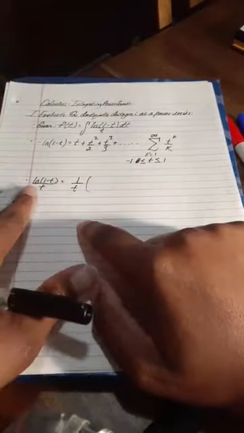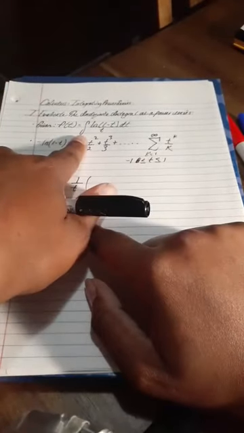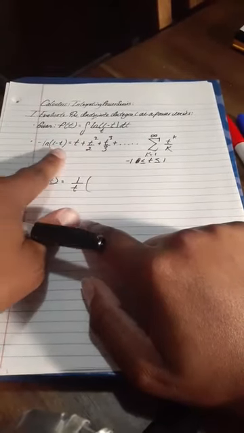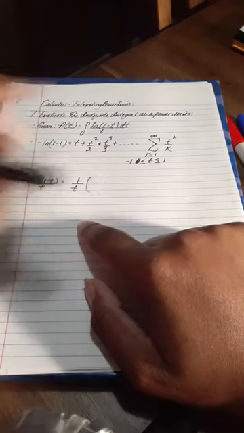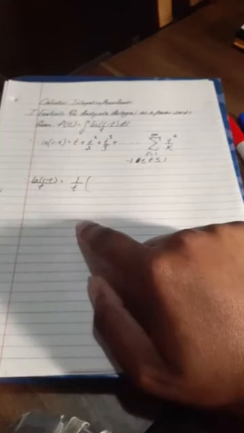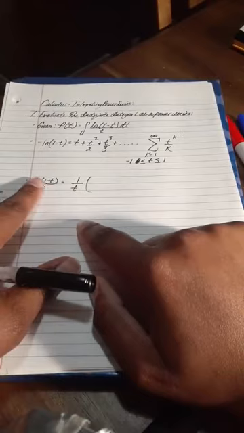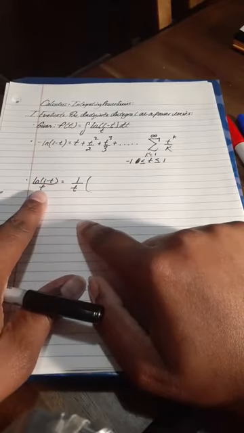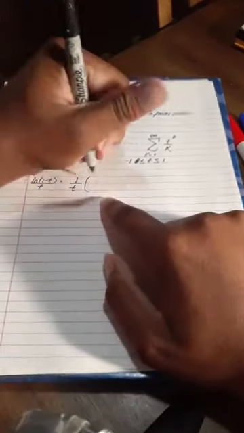Notice this was negative ln of 1 minus t, and the values for the power series are positive. Since we have a positive ln of 1 minus t all over t, the values in here are going to be negative. So it'll be 1 over t, and then minus t squared over 2, minus t cubed over 3, minus t to the 4th over 4, and so on.